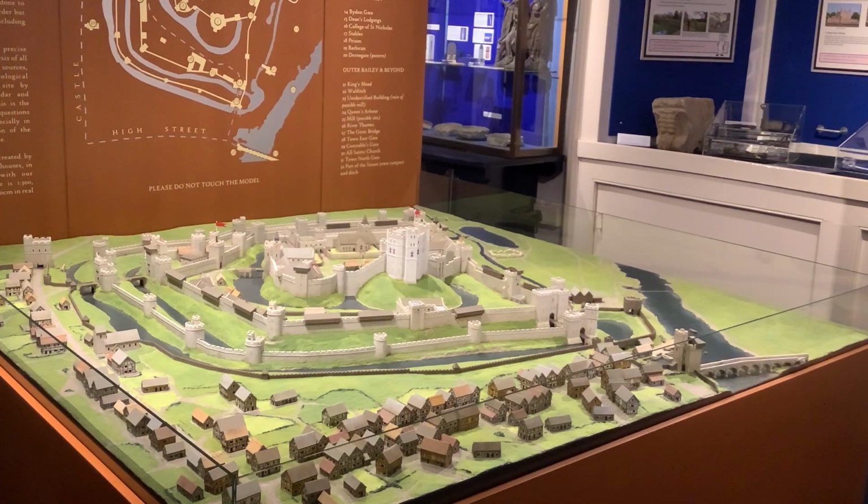Now, this castle doesn't exist today. The stonework has gone, and that's the fault of Oliver Cromwell and the Civil War in the 17th century. Wallingford held out as one of the last stands for the king in the Civil War. It was the very last one in the centre of England, and sadly, therefore, if you want to know what the castle looked like, you need to visit Wallingford Museum and see this fabulous model.